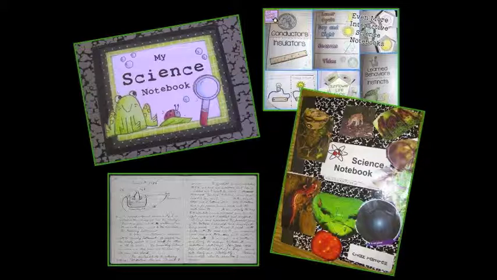Notebooks give teachers access into students' thinking, what they do and do not understand, any misconceptions they may have, and the organizational skills they are using. Teachers can use notebook assessments to guide their next steps in instruction. Notebooks also help enhance literacy skills.